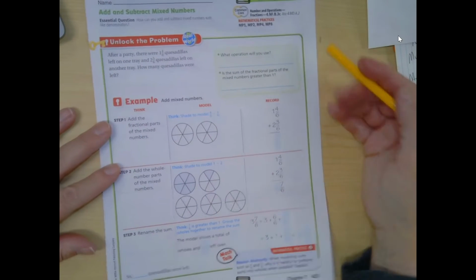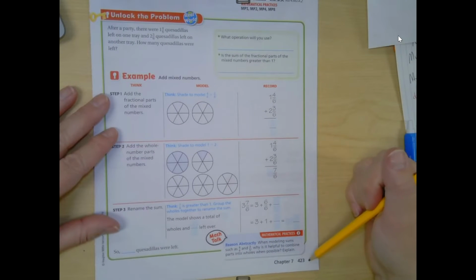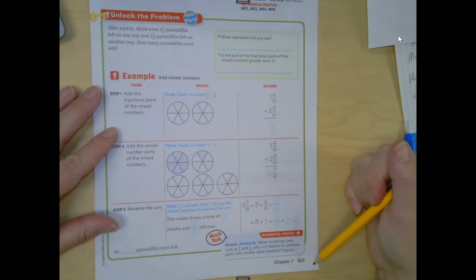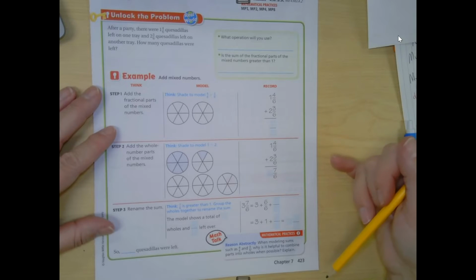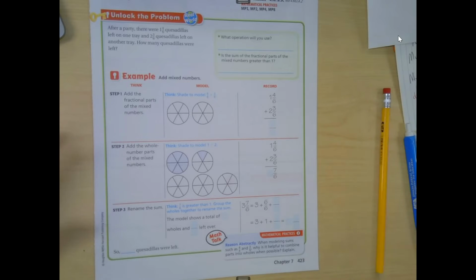Okay, this is Math Lesson 7.7. We're going to start on Workbook page 423. I'm just going to say this is a skill that, to me, is a little bit beyond fourth graders, but we're going to get through this the very best that we can. I want to do just a little bit of a review.